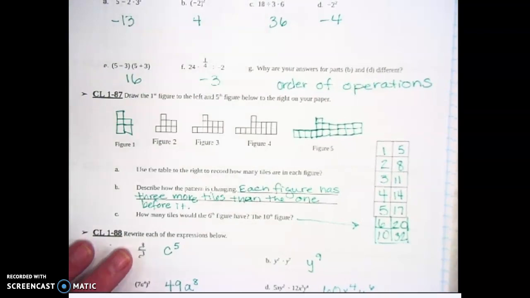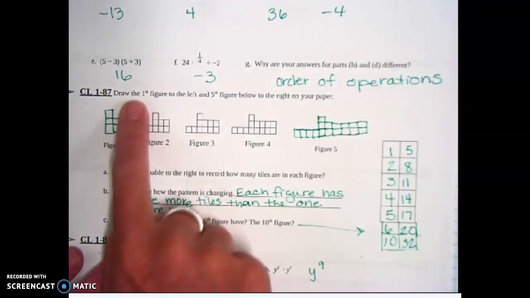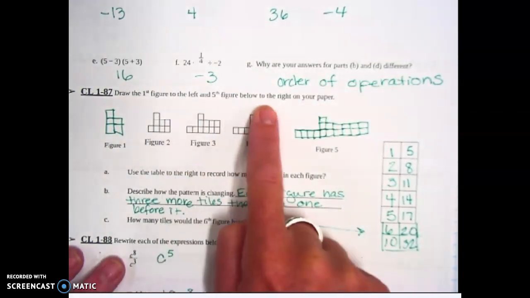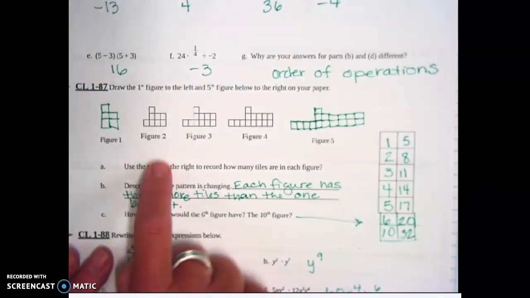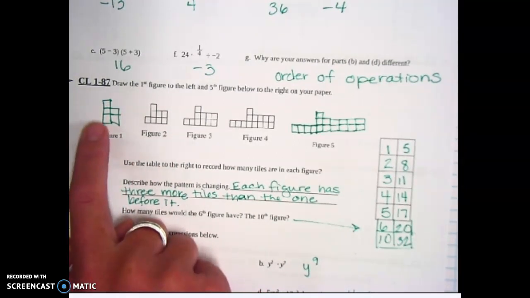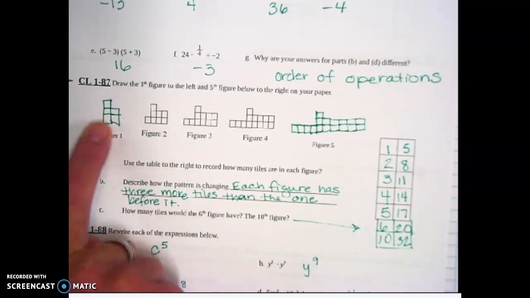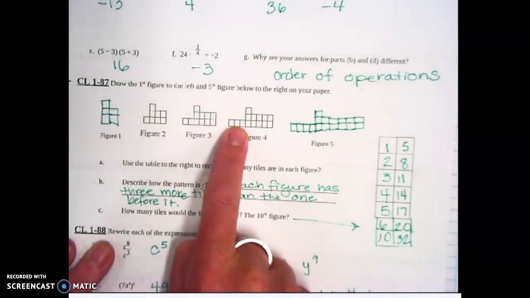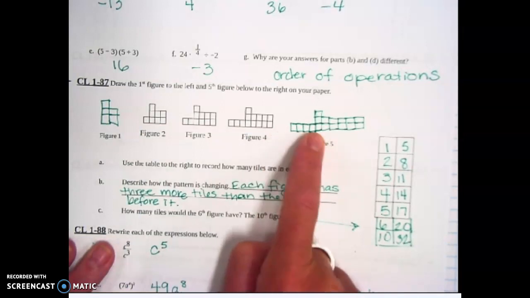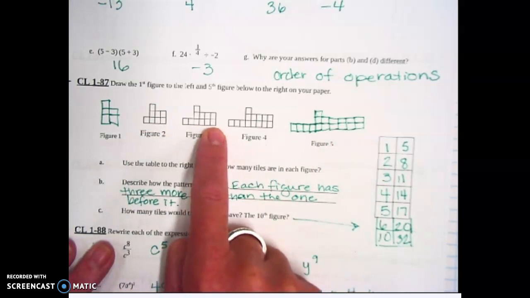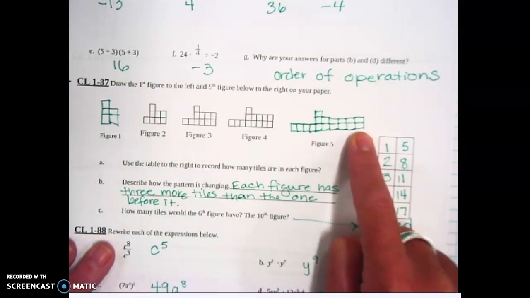All right, moving on to 187. So you're going to draw the first figure to the left and the fifth figure to the right on your paper. So for figure 2, working backwards, you're going to take off the 1 here and the 2 here, and then you're going to keep adding 1 more in this direction. So the fifth figure is going to have 4, and then you're going to keep adding 2 in this direction. So this last figure is going to have 2, 4, 6, 8, 10.